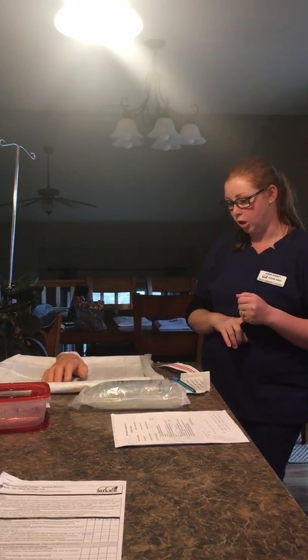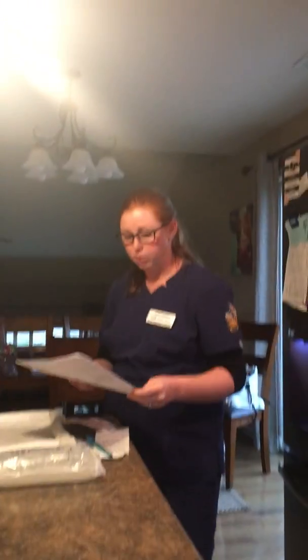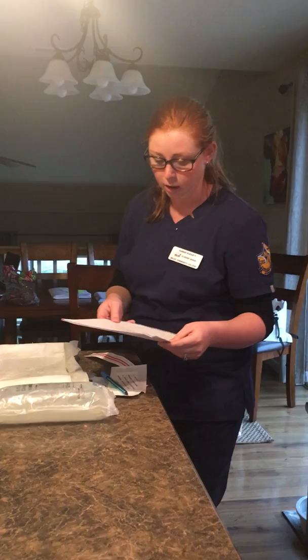So in order to get started, I'm going to first check my doctor's orders and the MAR. We have a doctor's order here for initiating an IV of 0.9% normal saline, 1,000 milliliters, and he would like it to be infused over 6 hours.